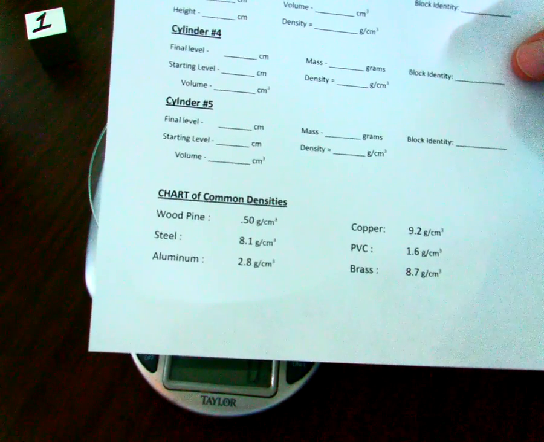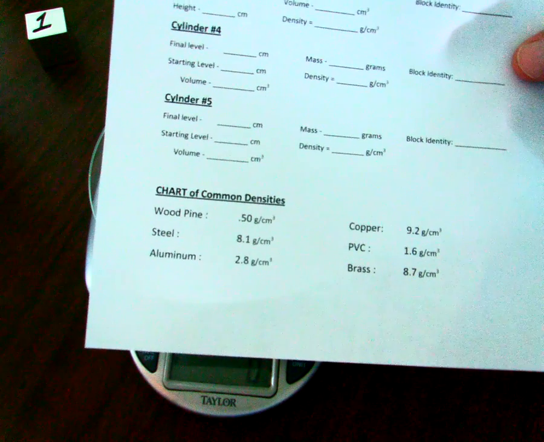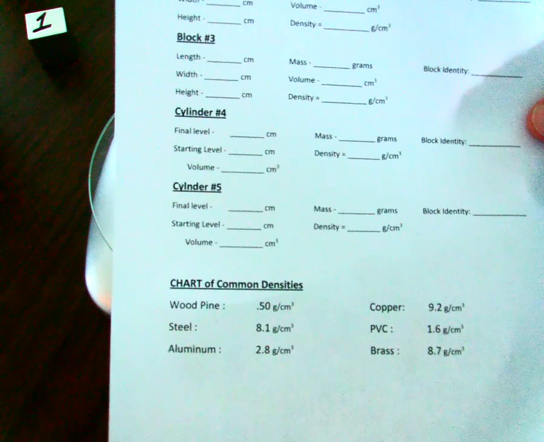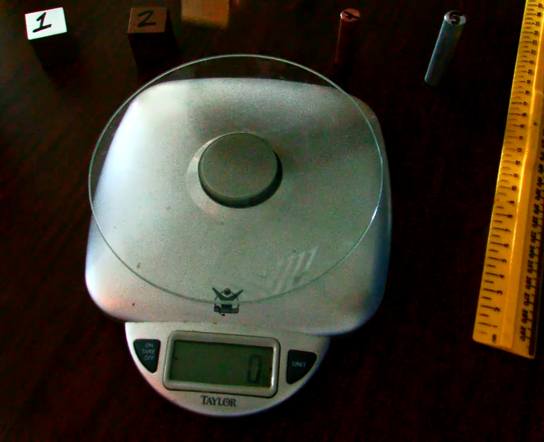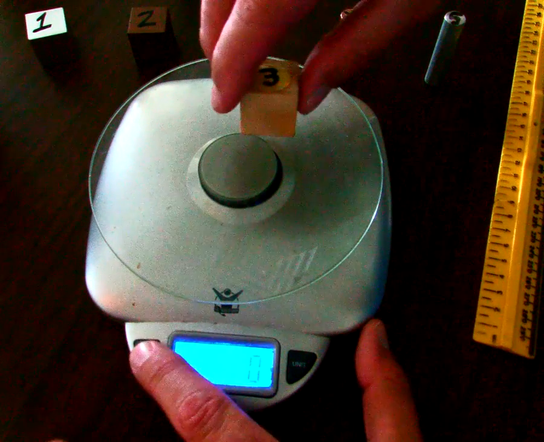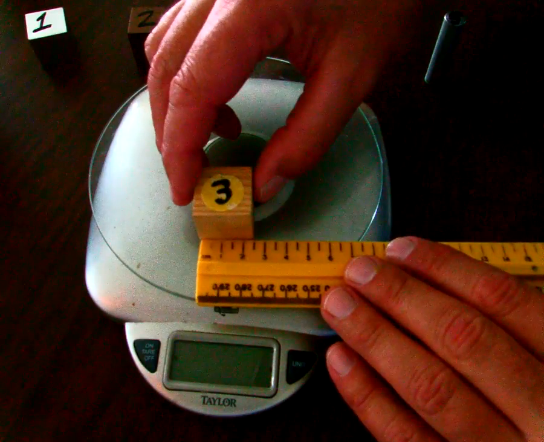Got 6 different options there. All right, let's go ahead and move on to block 3. Block number 3. We are going to measure block 3. You'll notice there's a trend.